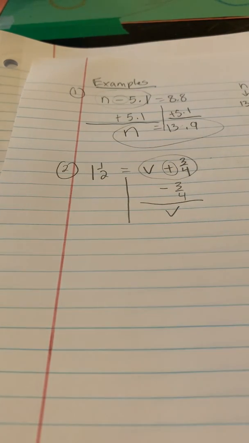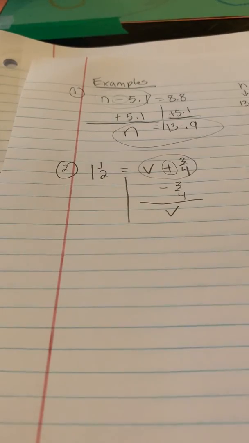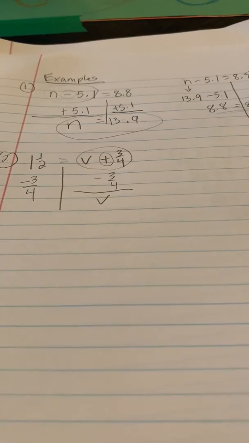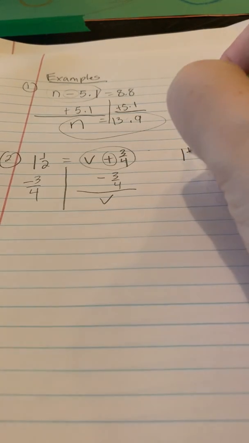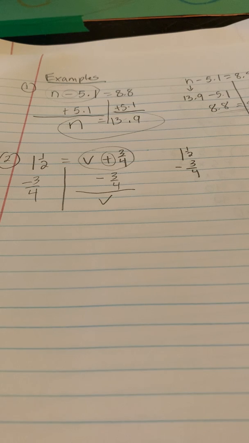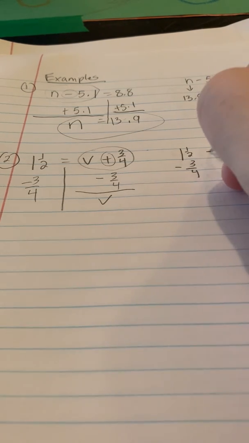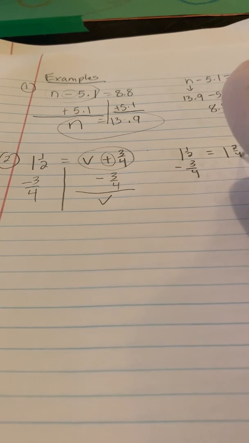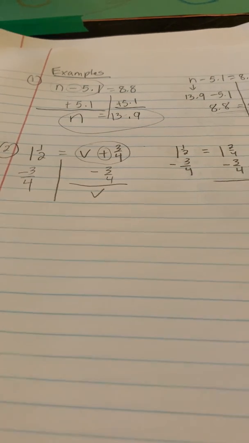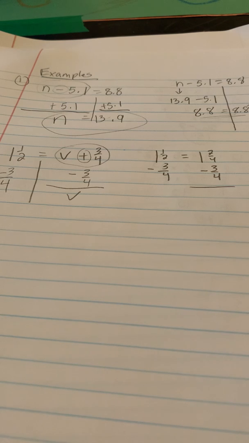When I do that, I'm left with V on this side. On the other side, I need to subtract 3/4, just like I did right here. 1.5 minus 3/4. That might take a little bit of extra work. I cannot subtract these because they don't have the same denominator. So I'm going to change this to 1 2/4 minus 3/4. That's better, but I still can't solve this because I can't do 2/4 minus 3/4.